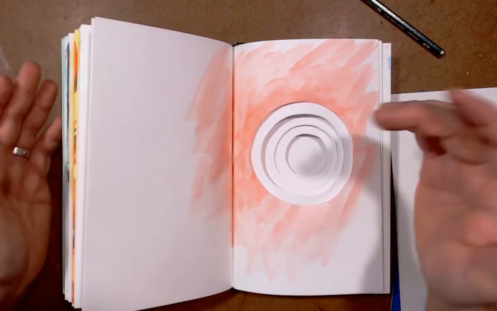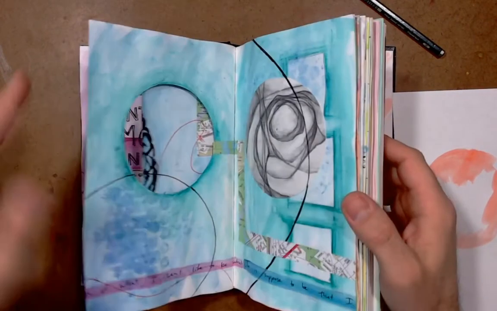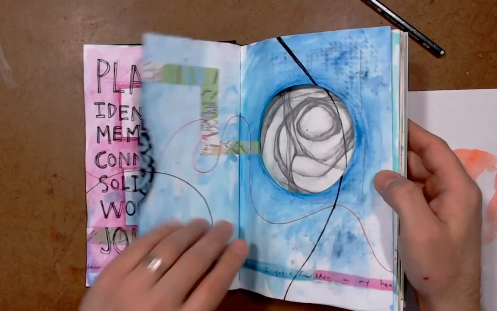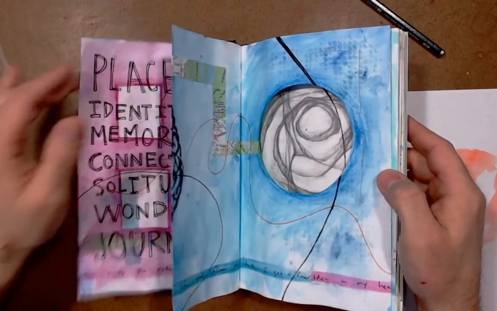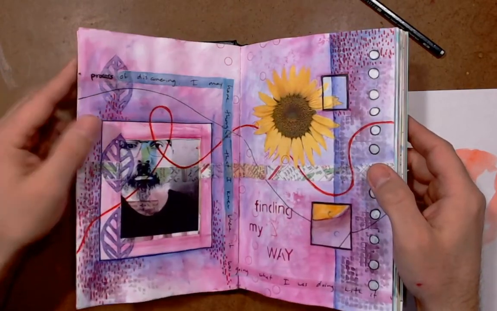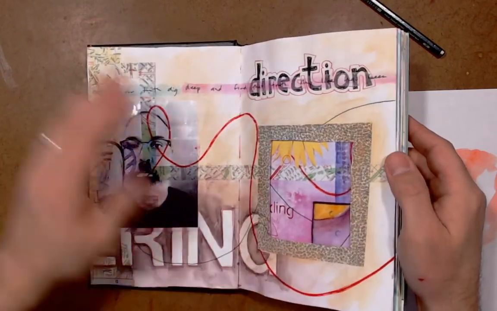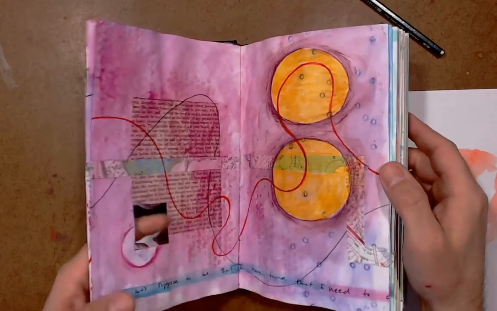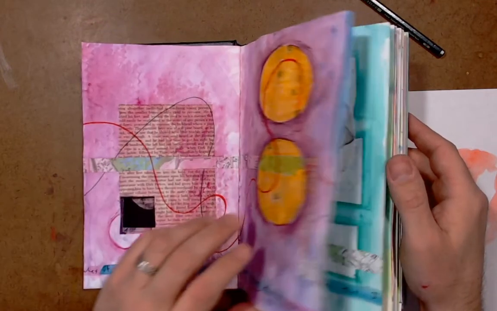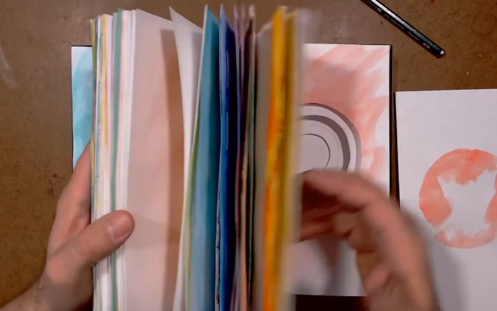So those are some easy ways to start to create some interaction. Doors that open up, folds that open up, windows. Again, you can even have windows that go through multiple pages, doors that go through multiple pages. You could do tunnels.